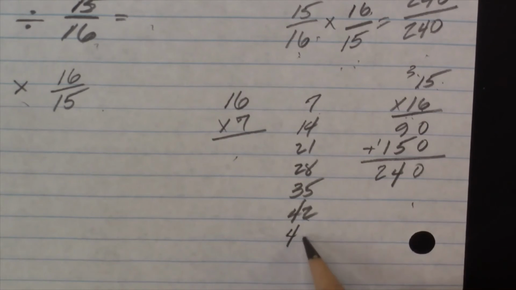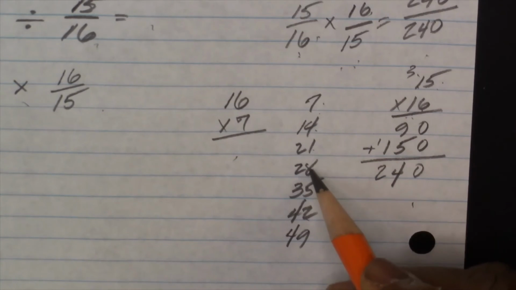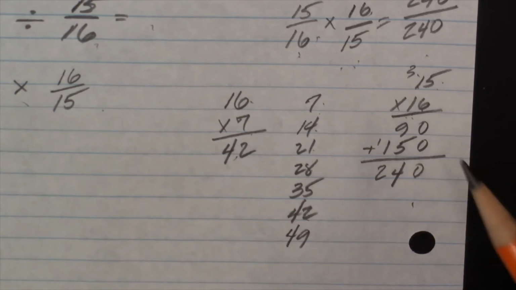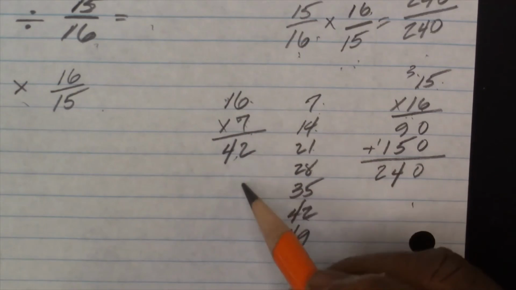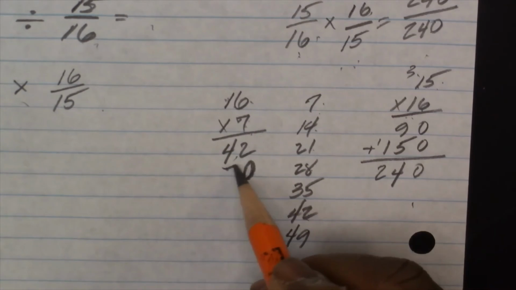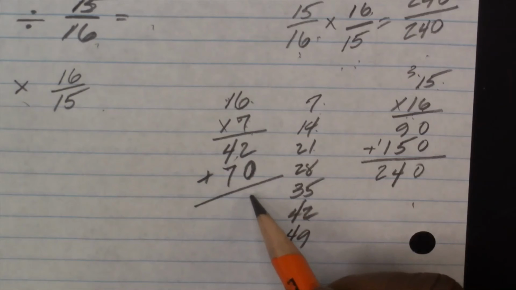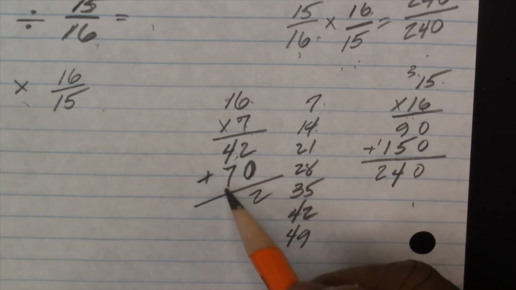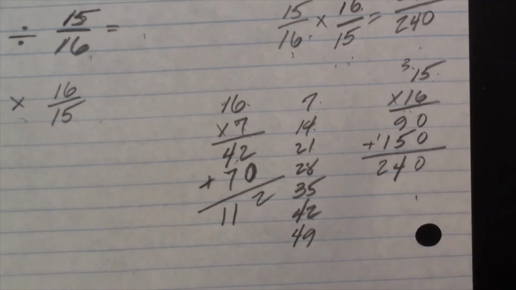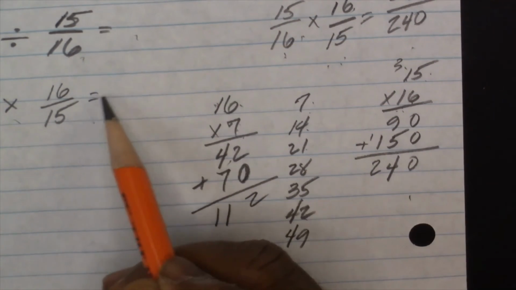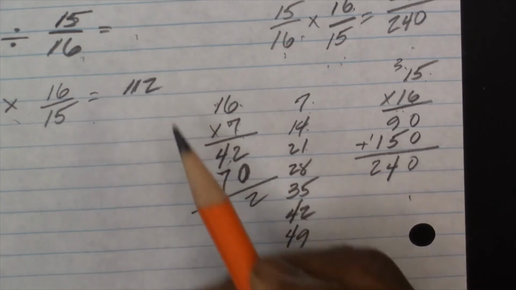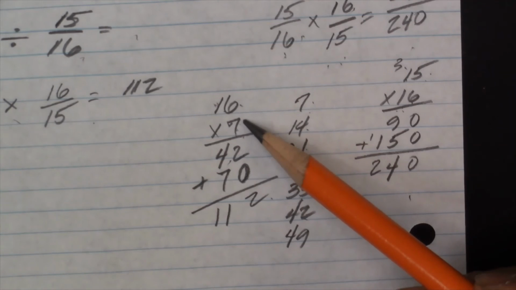Plus 7 is 49. 1, 2, 3, 4, 5, 6. 7 times 6 is 42. Okay? I'm moving over to the tens place. I need a placeholder. So 7 times 1 is 7. I add those two together. I get 2. I get 8, 9, 10, 11. Excuse me, 112.